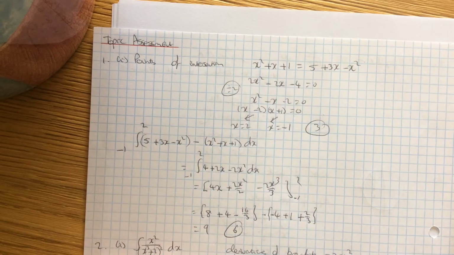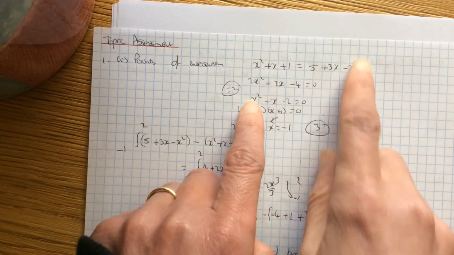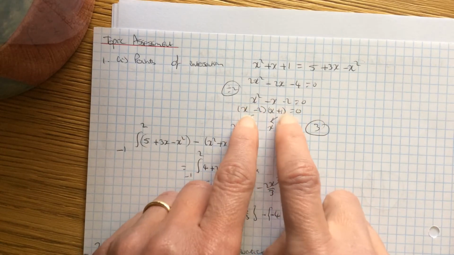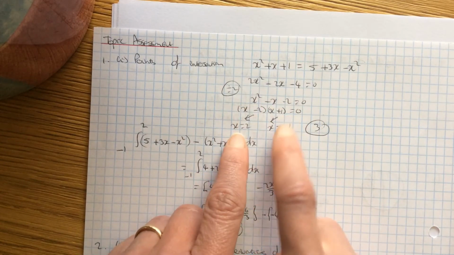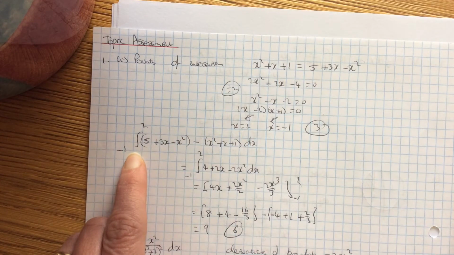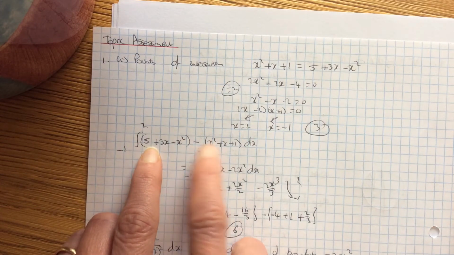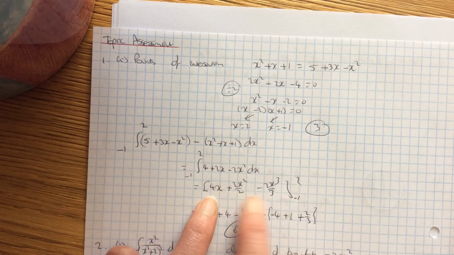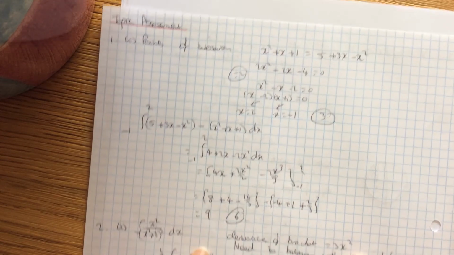Okay, having a look through the topic assessment. To find the points of intersection, you put both curves equal to each other and solve. So everything goes onto the one side. You notice where you can divide everything by 2, makes it a bit easier. Factorise or use your formula, find your x points. Now, if you look here, it is going to be the blue curve, take away the red curve. So that's me tidying it up, integrating it, and you've got your limits.